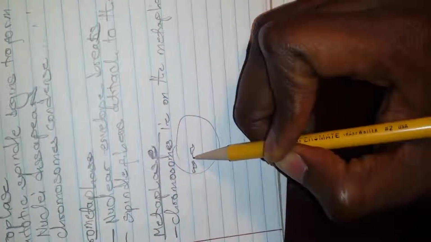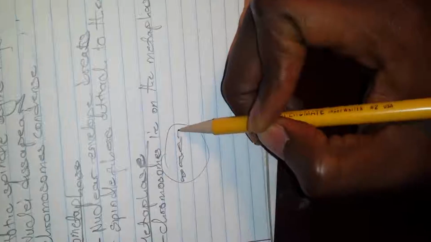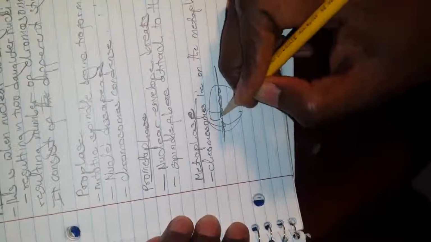All the spindle fibers align the chromosomes on the metaphase plate. It's like an imaginary line known as the metaphase plate. That's where the chromosomes align, with the spindle fibers all over.